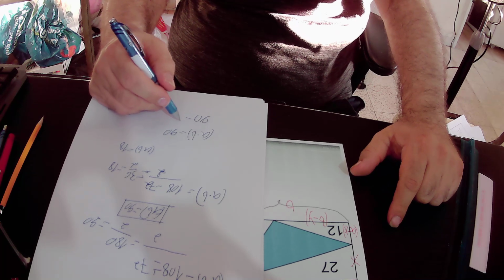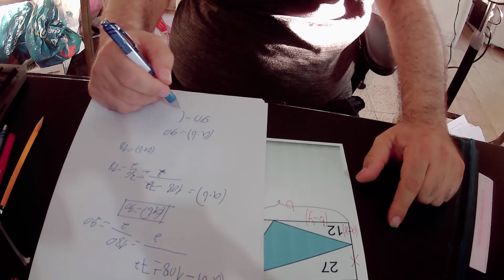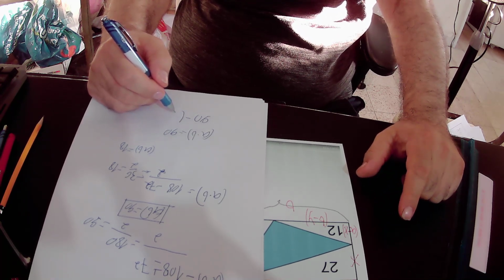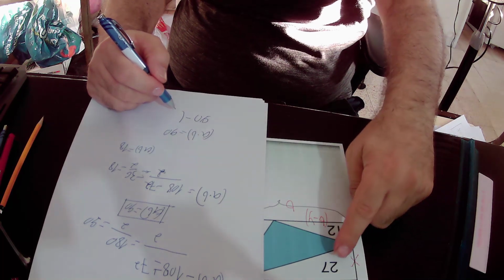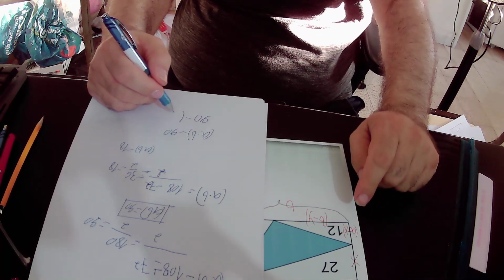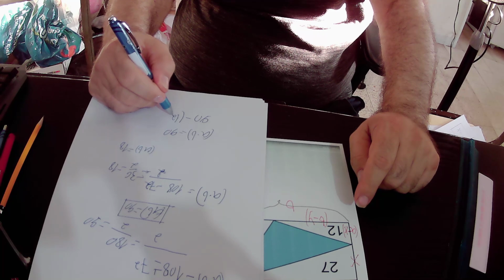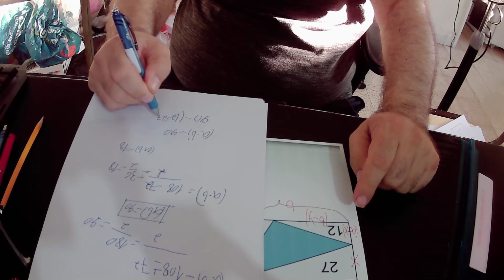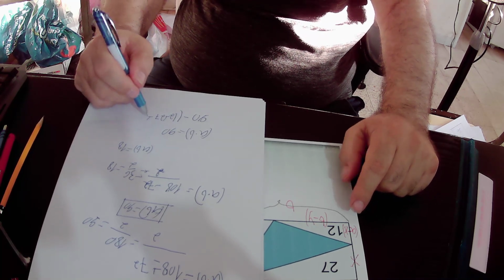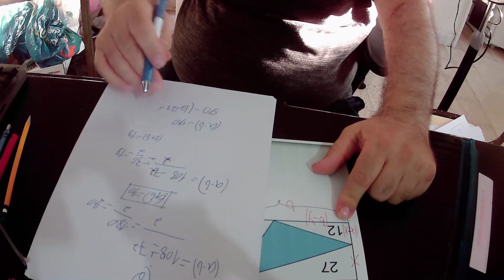So we write it down. The area of the rectangle that is 90 units minus the area of those three right triangles equals 12 plus 27 plus 15.